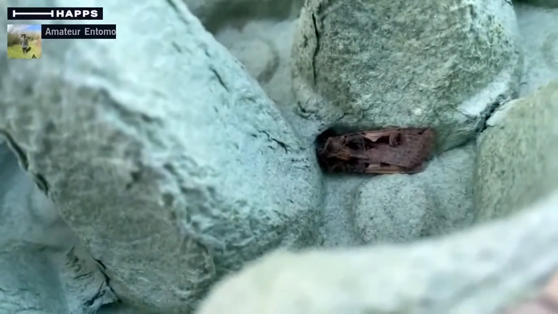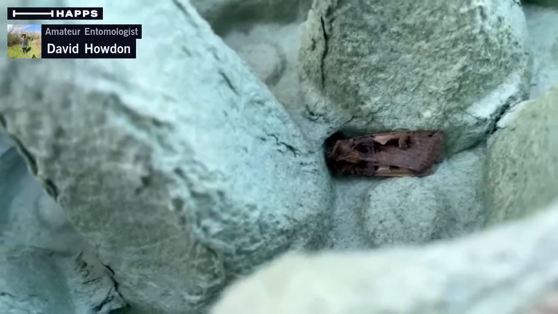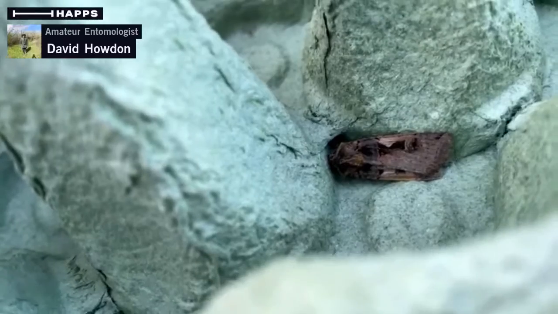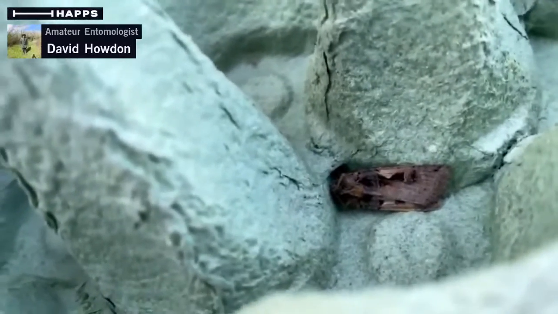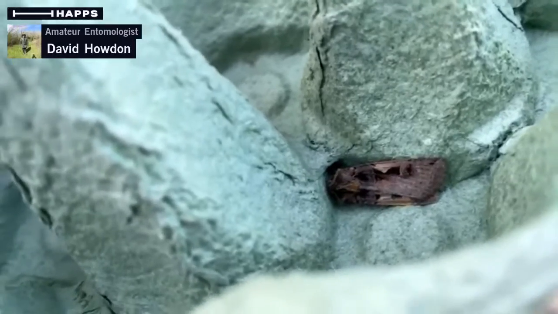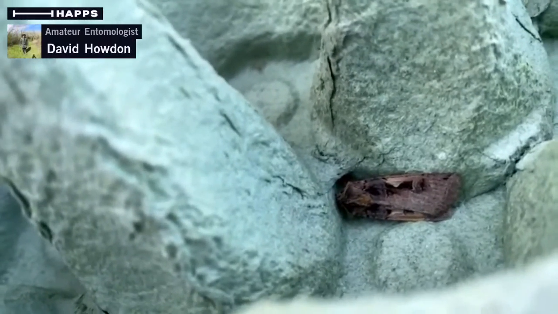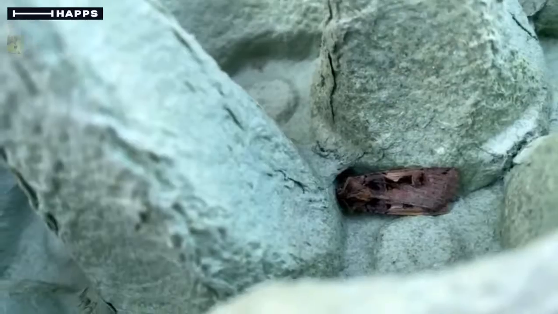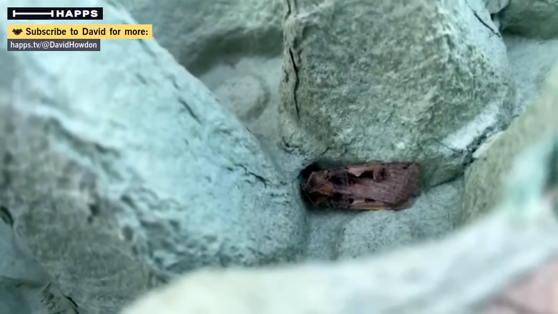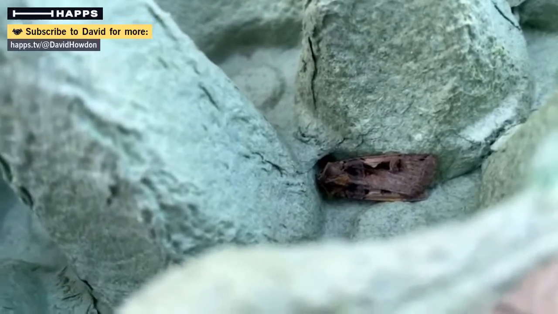So in here, I've shown one of these on the broadcast before. Is a setaceous Hebrew character. It's called the Hebrew character because it's thought that that black mark on the wings looks like one of the letters in the Hebrew alphabet. Setaceous, meaning hairy, I think refers to the caterpillars. But the setaceous Hebrew character.